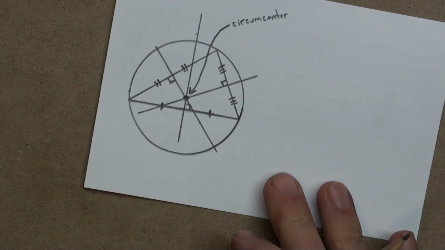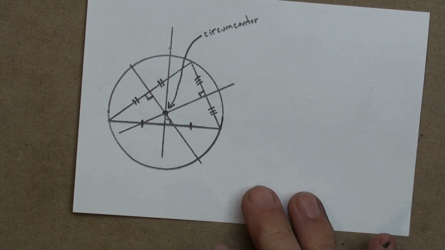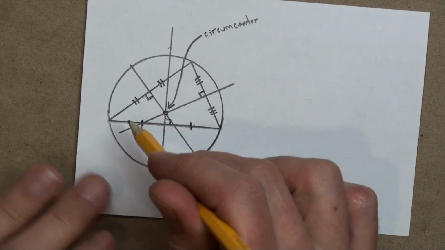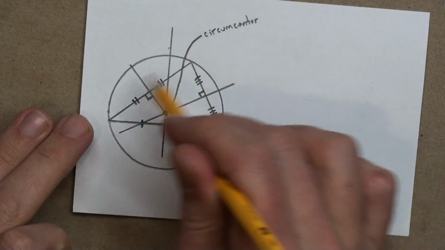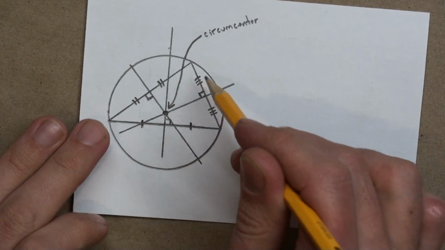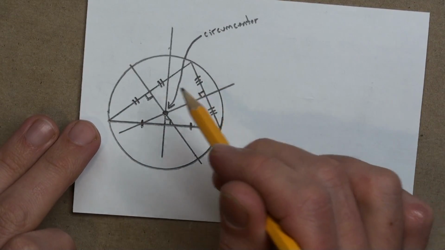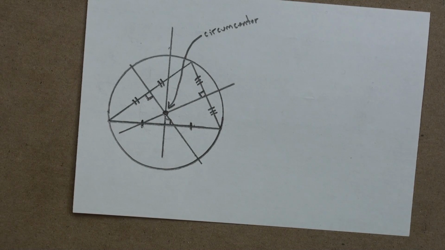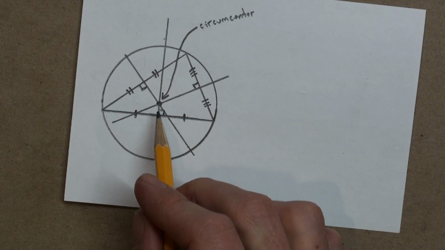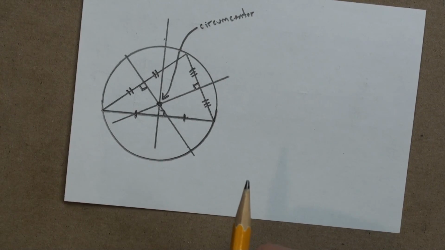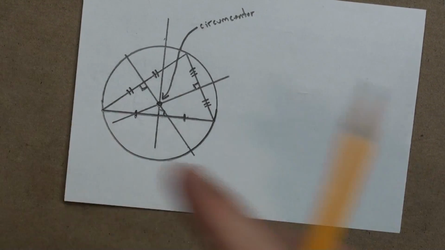See that? You see how that's a circumscribed circle? The triangle is inscribed inside the circle, or in other words, the circle is circumscribed around the triangle. Okay? So that's an example of when the circumcenter is inside of a triangle.